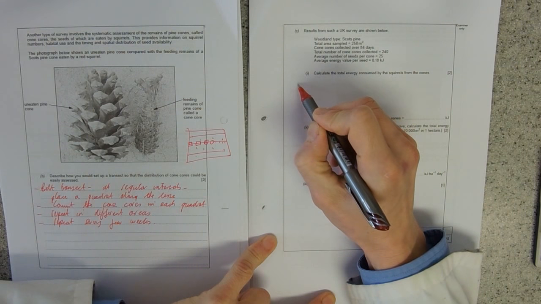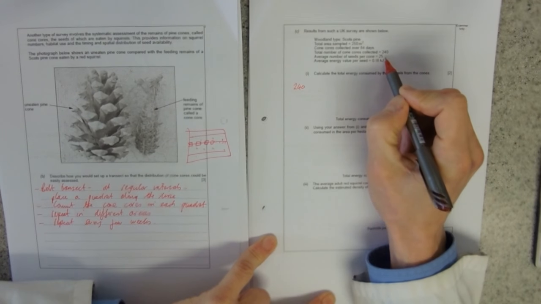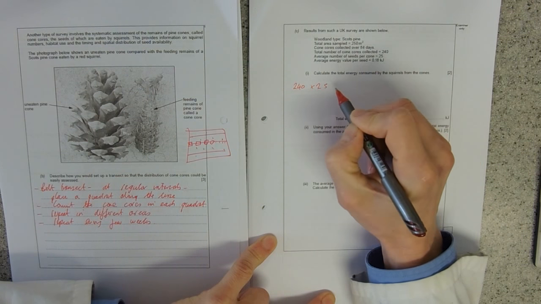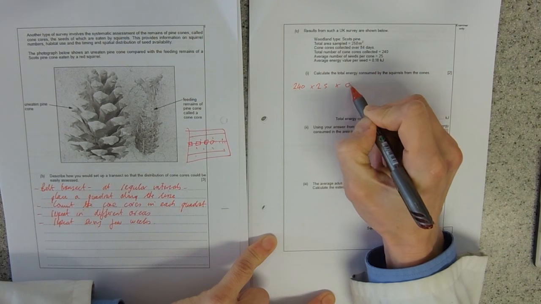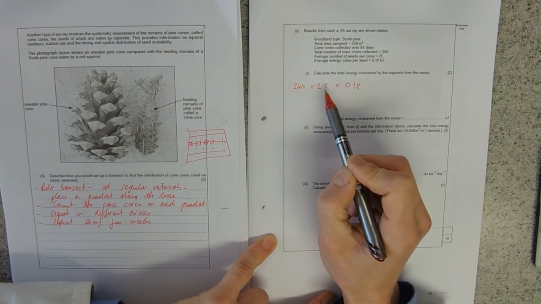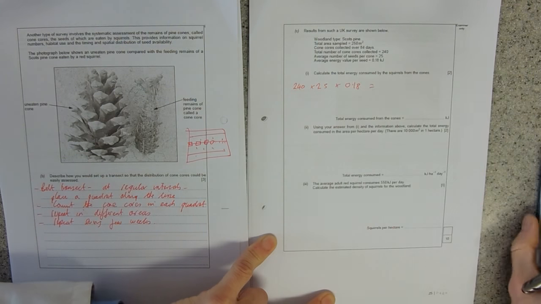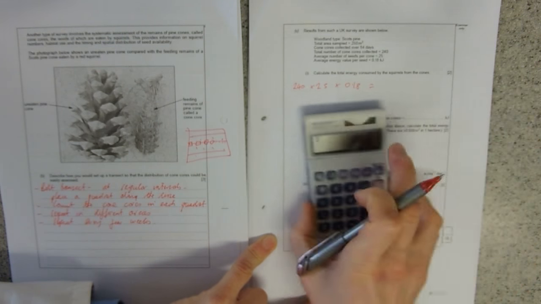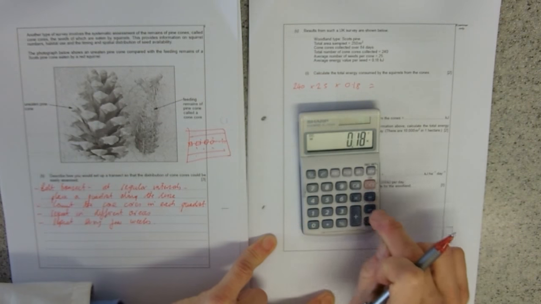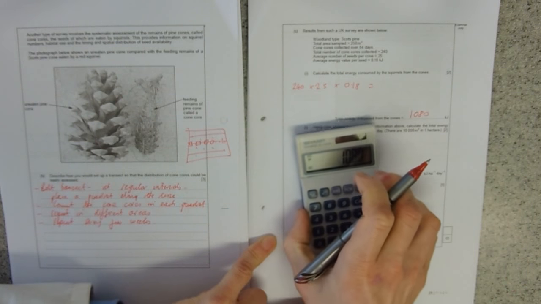We collected 240 cones, and each contains 25 seeds, and each of these contains 0.18 kilojoules. So 0.18 kilojoules in a seed, there's 25 of them in a cone, and we've got 240 cones. So we're just going to times those together: 240 times 25 times 0.18. That gives us 1080 kilojoules.